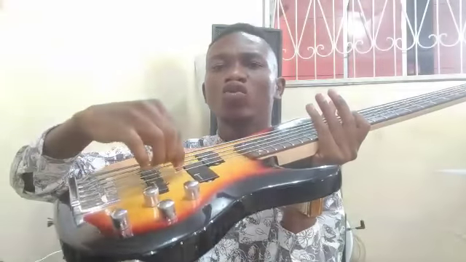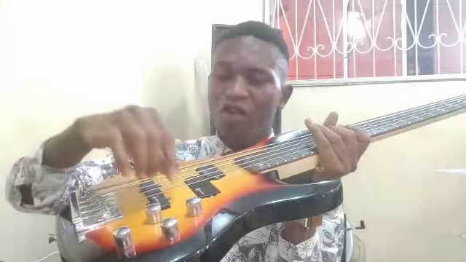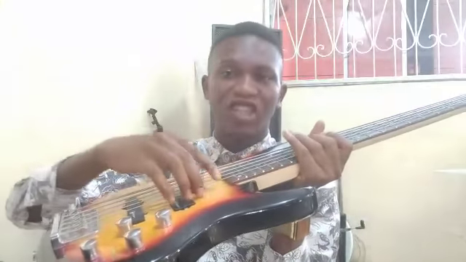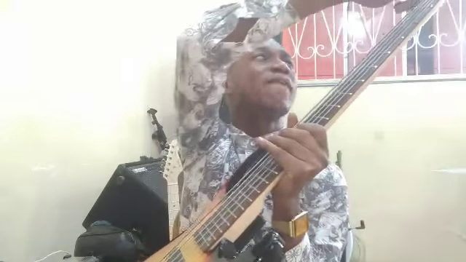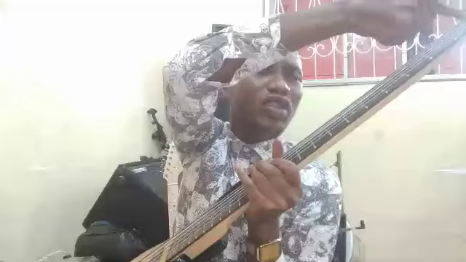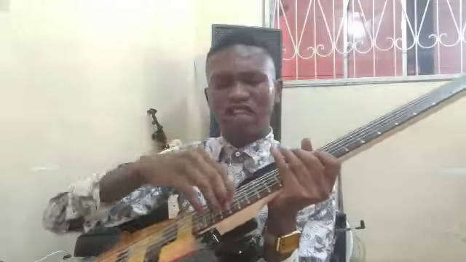These are the strings. We have 1, 2, 3, 4, 5. We call them the strings. And you see these lines here, we call them the frets. If you remove the strings, the entire neck is called the fretboard. So this is the string, this is the fretboard, and this is the fret.